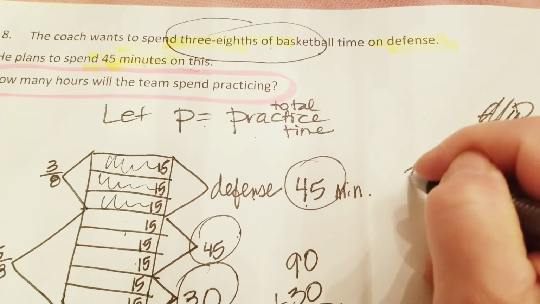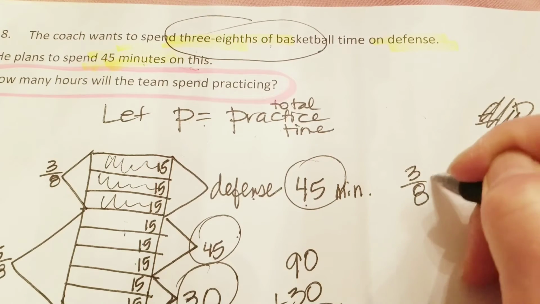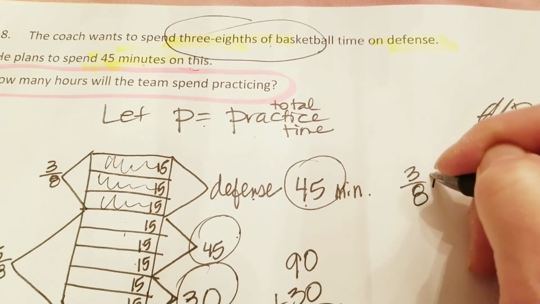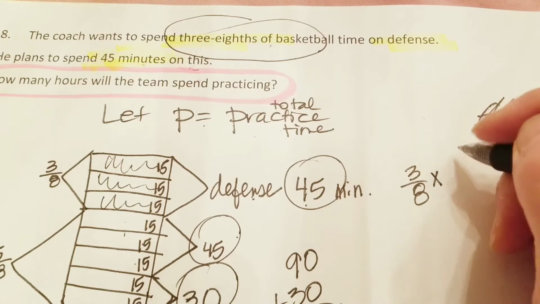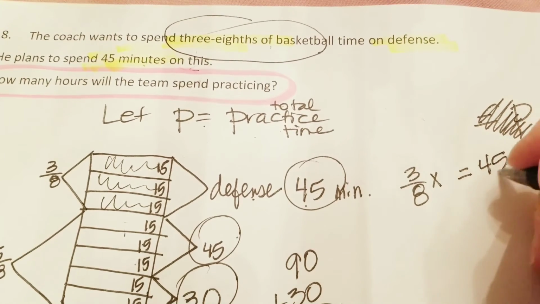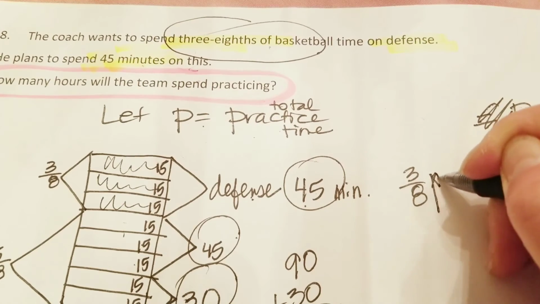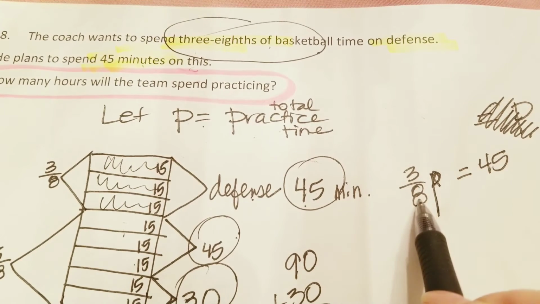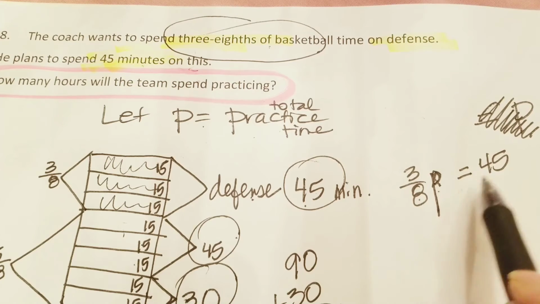So watch this. 3/8 of, meaning multiplication, practice time is 45 minutes. I'm sorry, this should be P, not X. 3/8 of practice time is 45 minutes.